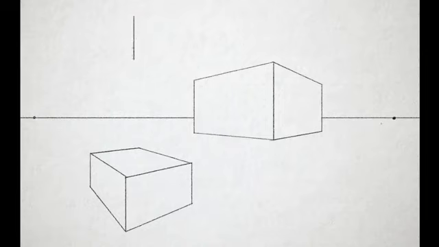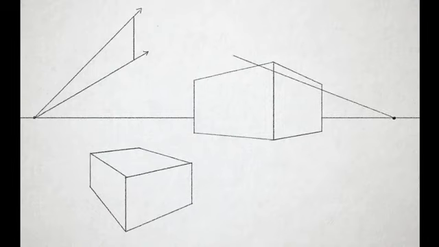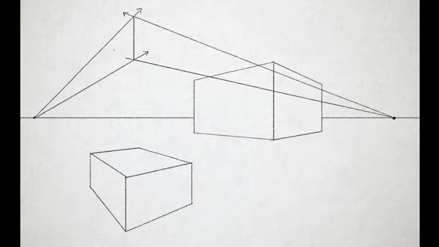Let's look at drawing a cube above the horizon line. Again, we'll start with a corner and then lines from each end of that corner back to both of the vanishing points on both sides. Then, just as we did before, we'll define the end of the cube by drawing straight up and down vertical lines.